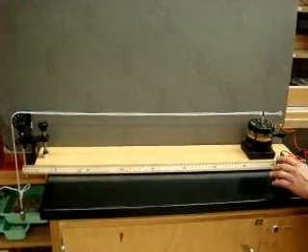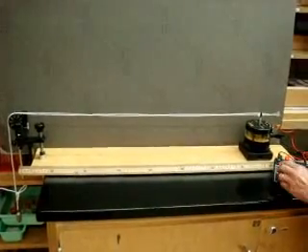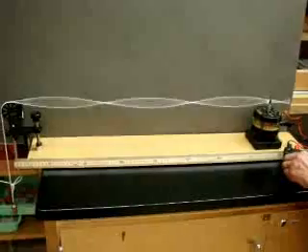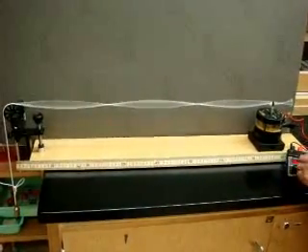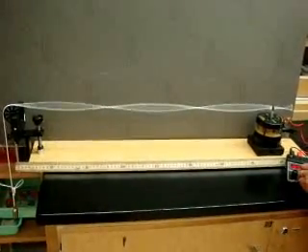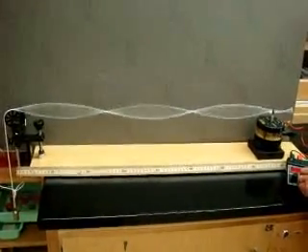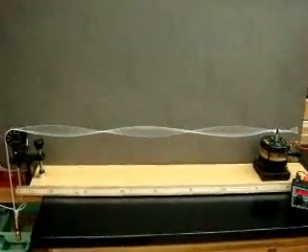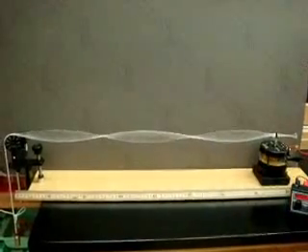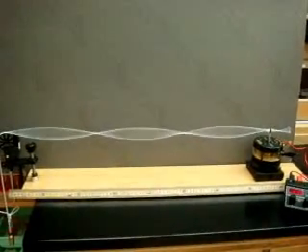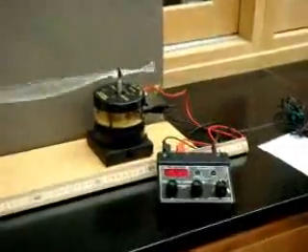Now I will adjust for the case of three loops, and I'm trying to adjust to get standing waves with clear loops. Here you go, maybe a little more adjustment. You can see now the three loops very clearly. I can see the antinode, where there's maximum vibration, and the node, which has no vibration at all. And we can calculate the frequency of this, F3, from F1.